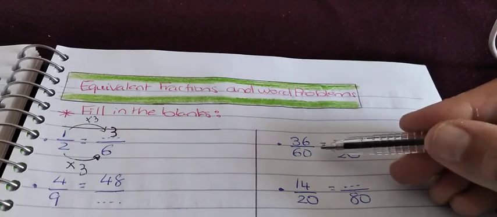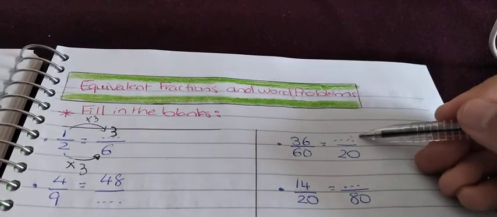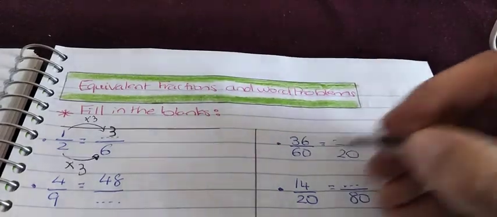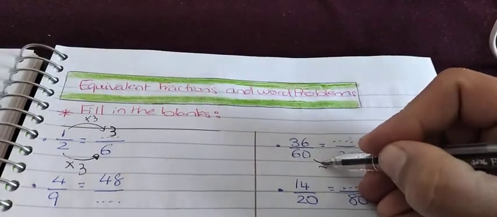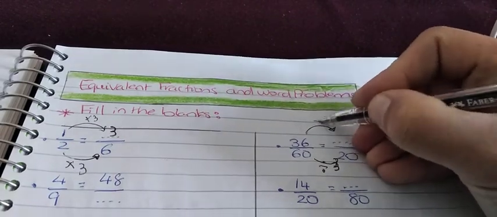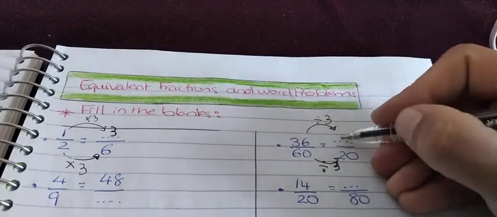Here, 36/60 equals which number over 20? Yes. Here 60 became 20. We divided by 3. So we divide by 3 here. 36 divided by 3 equals 12.